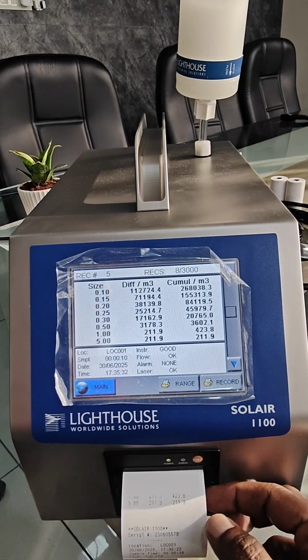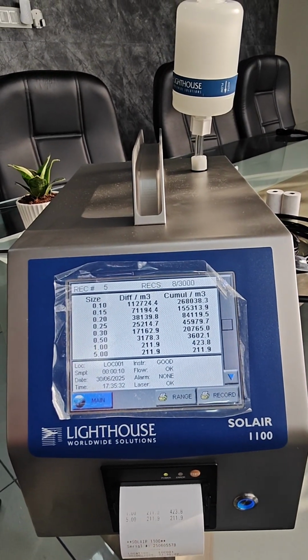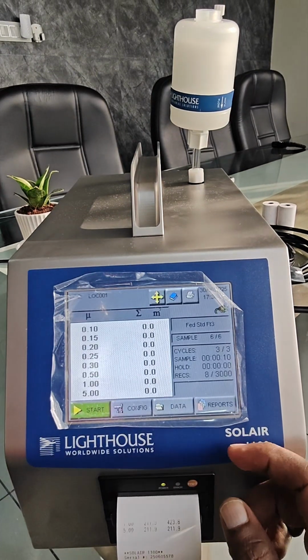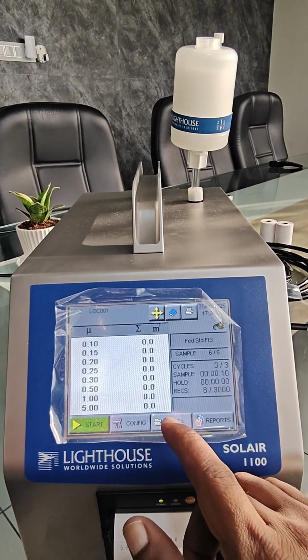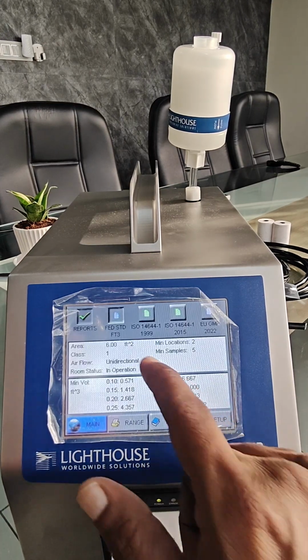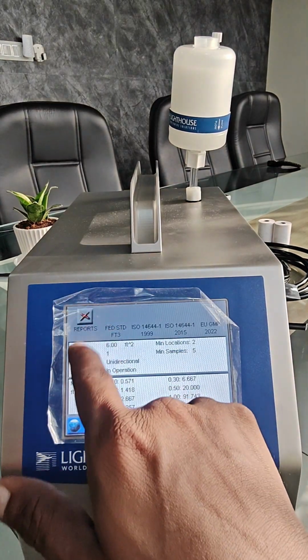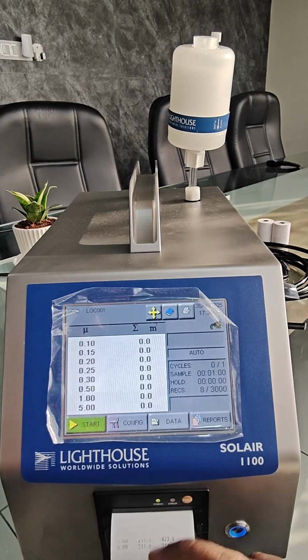Oh, sorry, maybe the printer is off. Out of paper. So you will see this is also okay. Now if you want to disable the reports, then also you can disable the reports.